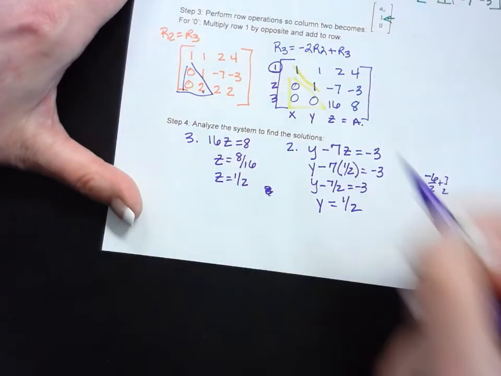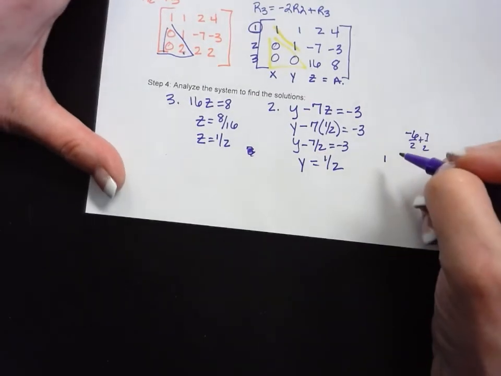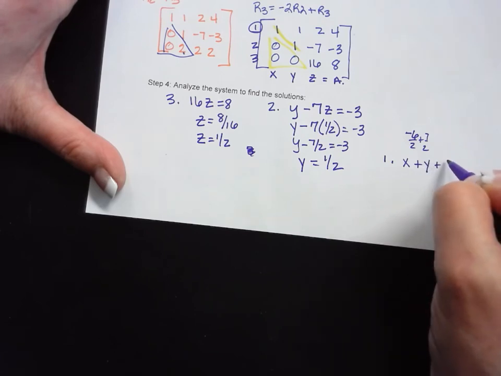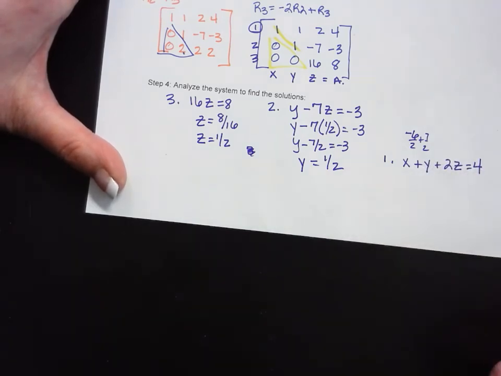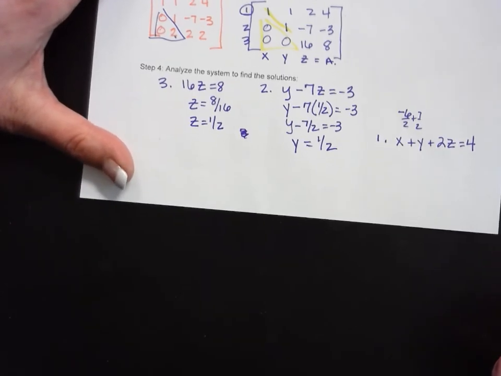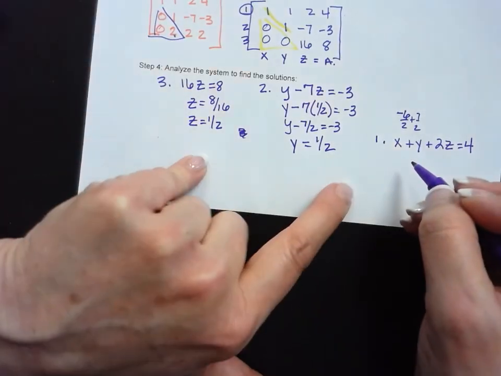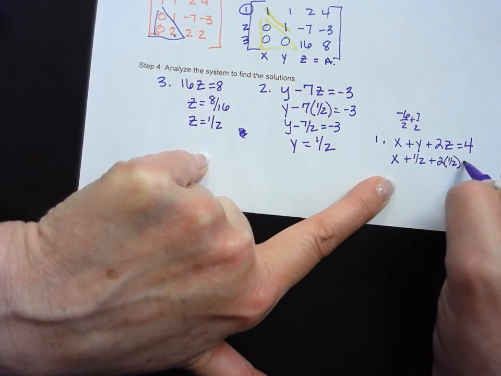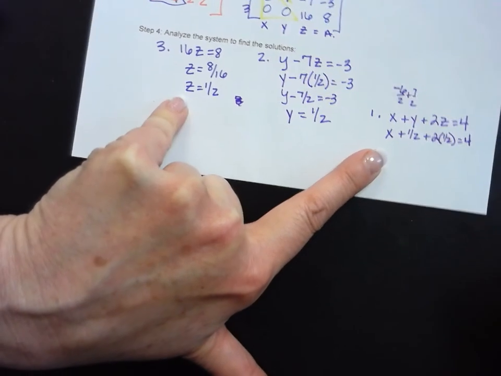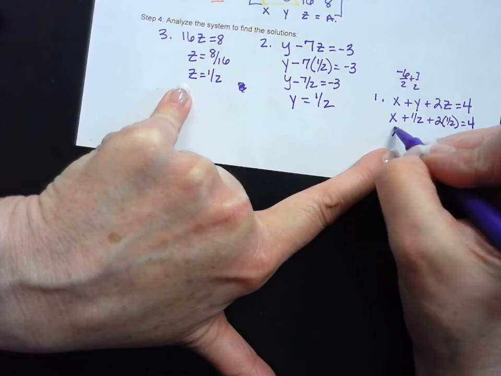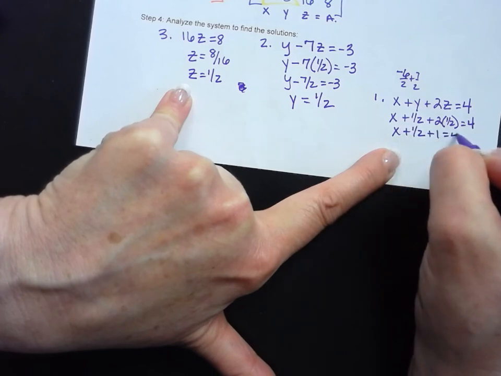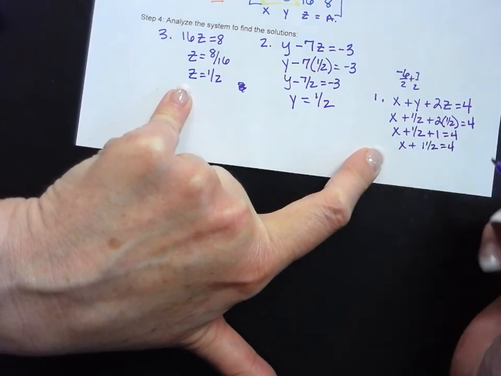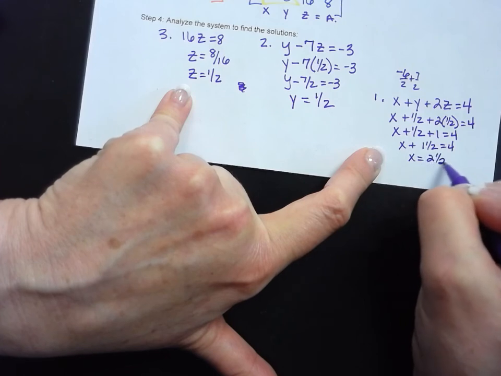And then I go up to my last one for 1, because that was x plus y plus 2z is equal to 4. Substitute what I know in. 1/2 plus 2 times 1/2. So I have x plus 1/2 plus 1. 1.5. So x is 2.5.